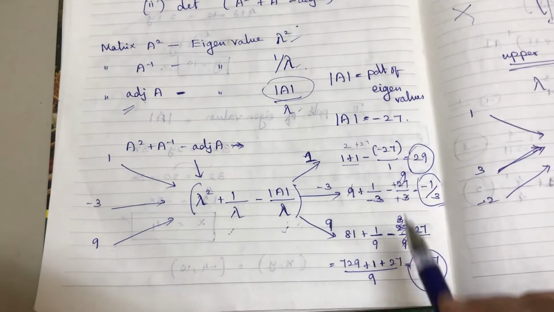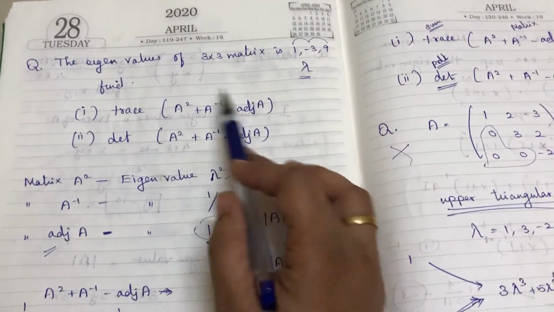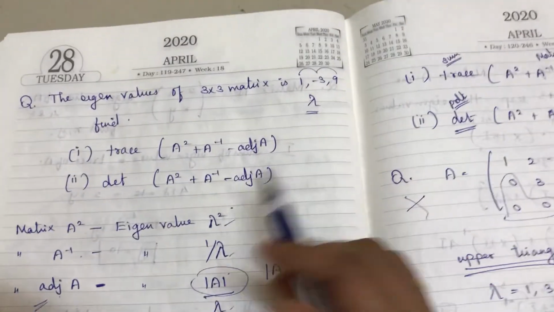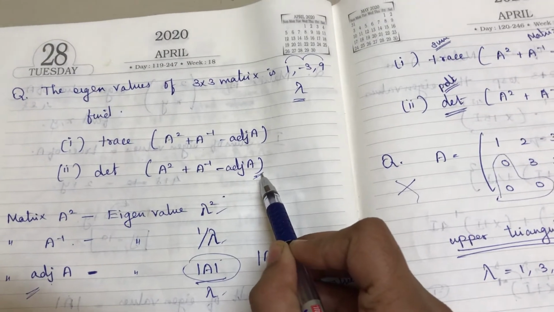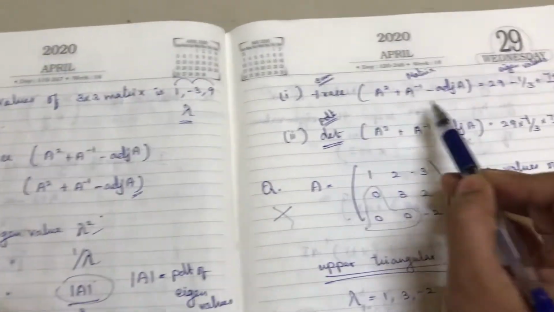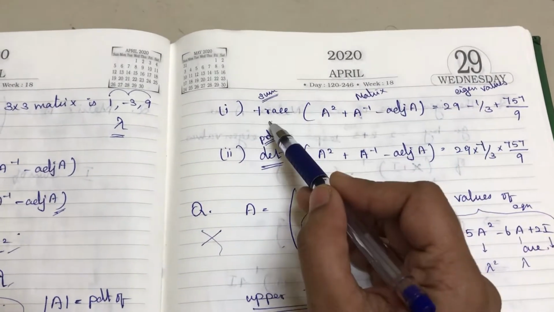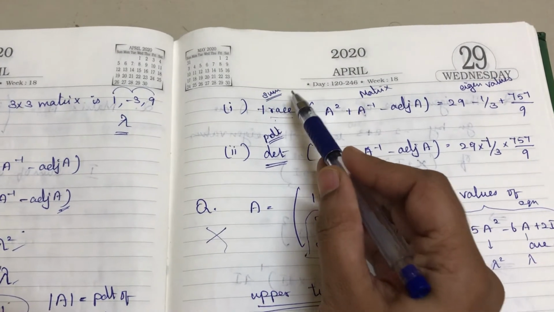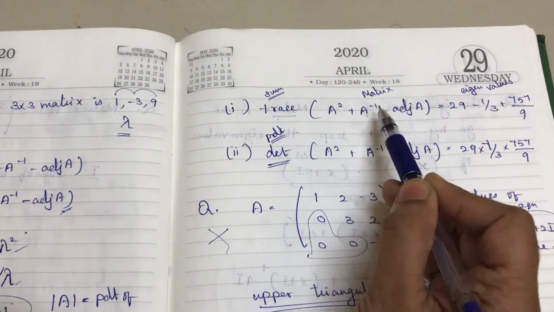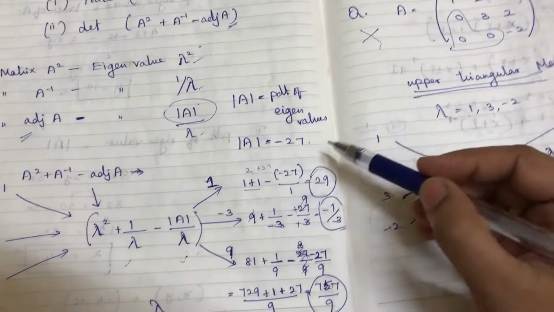But these are the values of lambda, right? These are the values of lambda. But we need to find the complex term as in the matrix. Okay, let's find that. Trace of this matrix, this is matrix, but we have got only eigenvalues. What is trace? Means sum. Trace of this matrix is nothing but sum of eigenvalues. So we need to find these 3 sums.